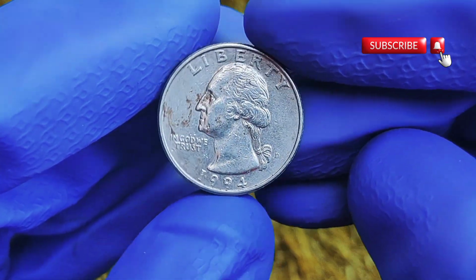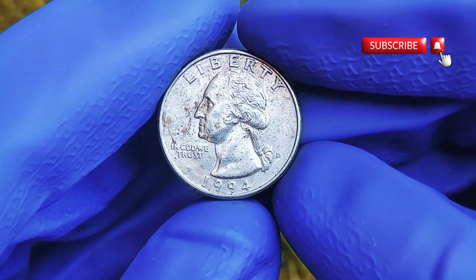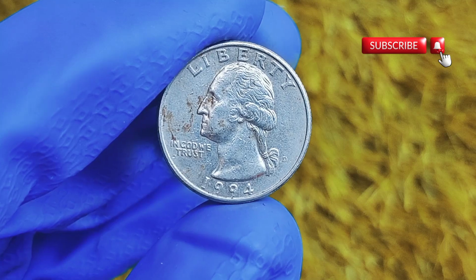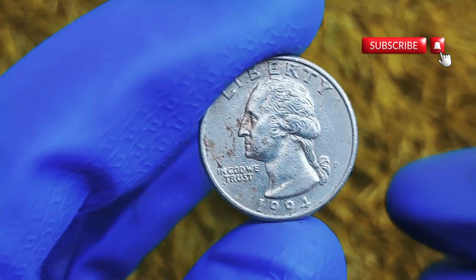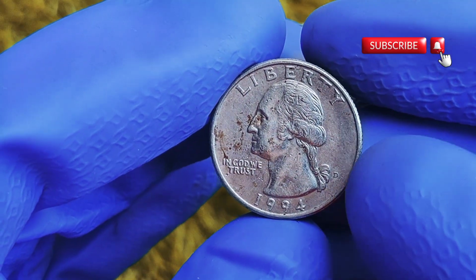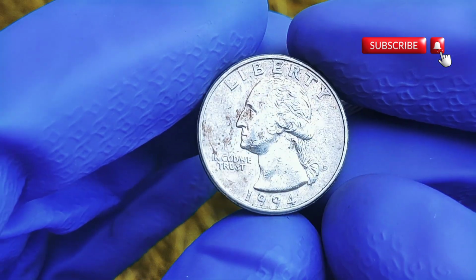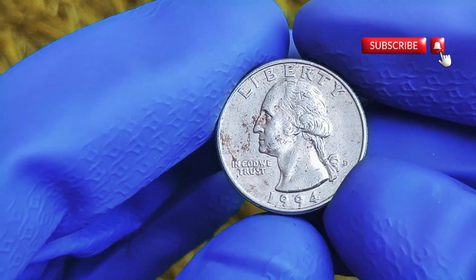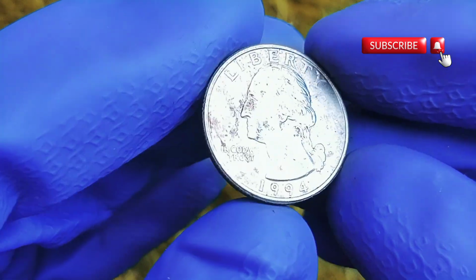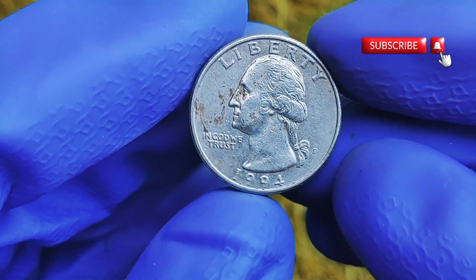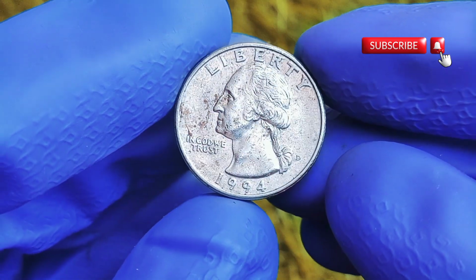Another aspect to consider with the 1994 Washington quarter is its condition. Coins that have been preserved in high grades, especially those that are graded by professional services like PCGS or NGC, can command premiums well above their face value or melt value. Coins that achieve a grade of MS67 or higher are considered particularly desirable for collectors.